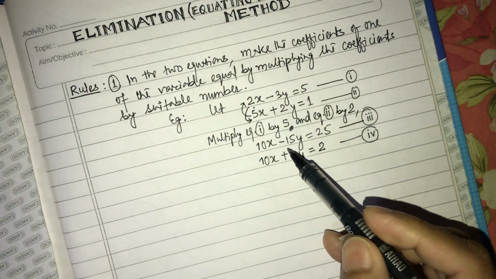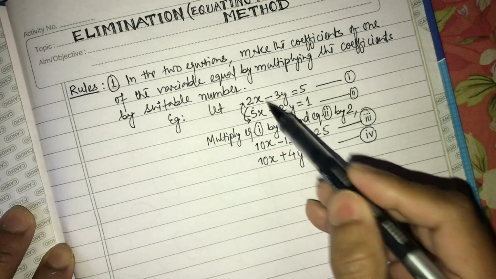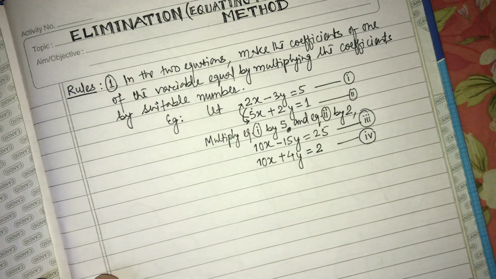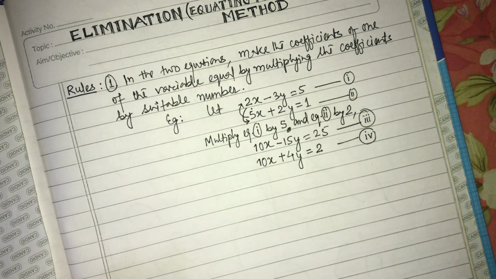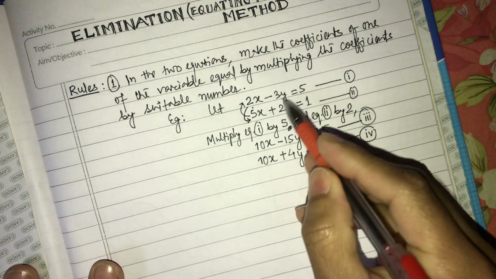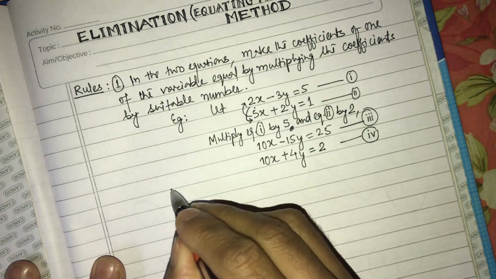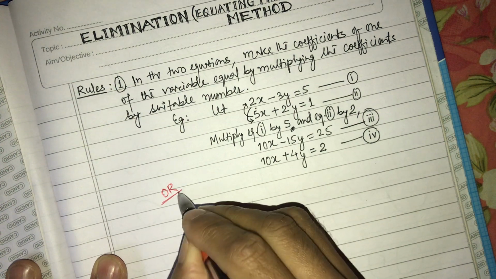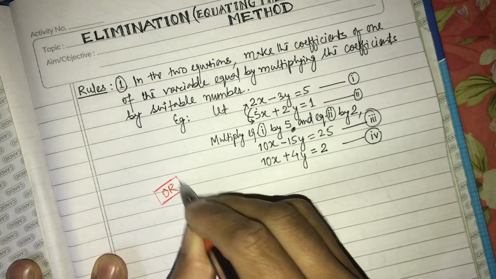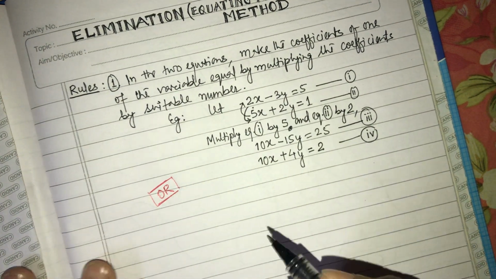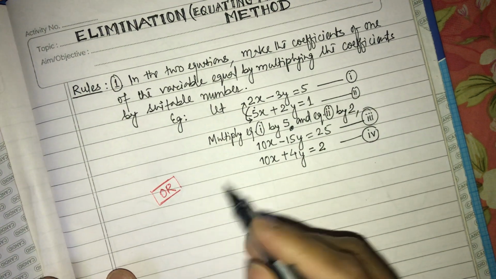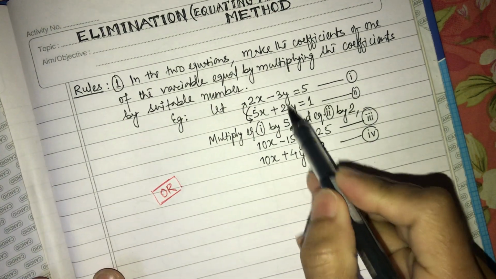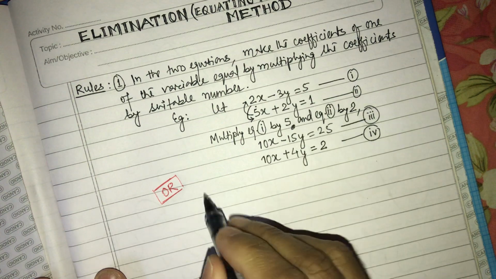Now the same thing we could have done for y as well. Let me use the second one here. What if I want to make the coefficient of y the same? Here only let me write, or this is optional. This is for your convenience. You can use any one. It's not compulsory to do both. Now what if I want to make the coefficient of y the same? Same thing I'll follow here.